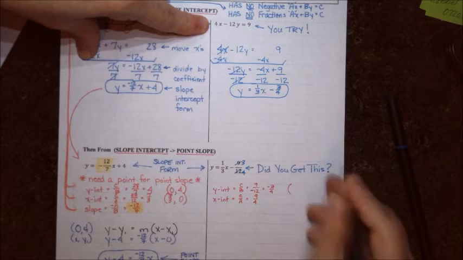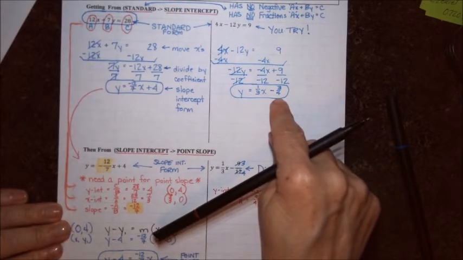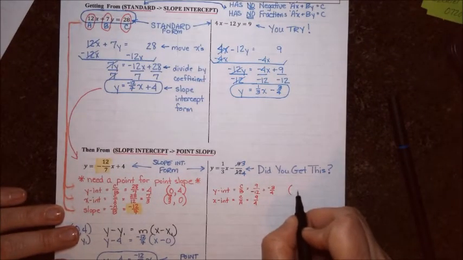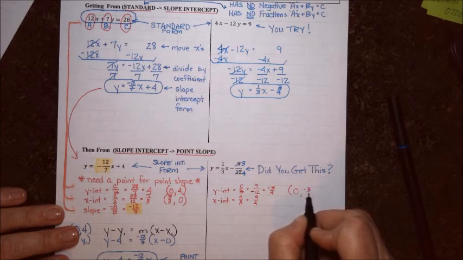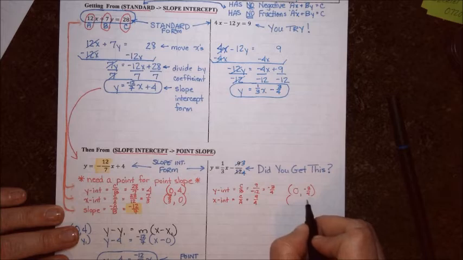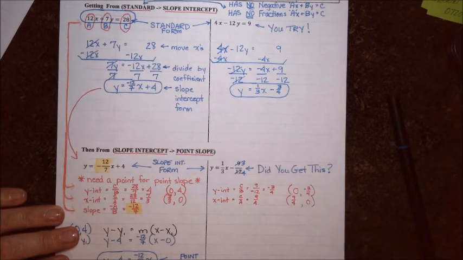But this does tell you that your y-intercept is a negative 3/4. So when x is 0, y is negative 3/4. And then when y is 0, x is 9/4.